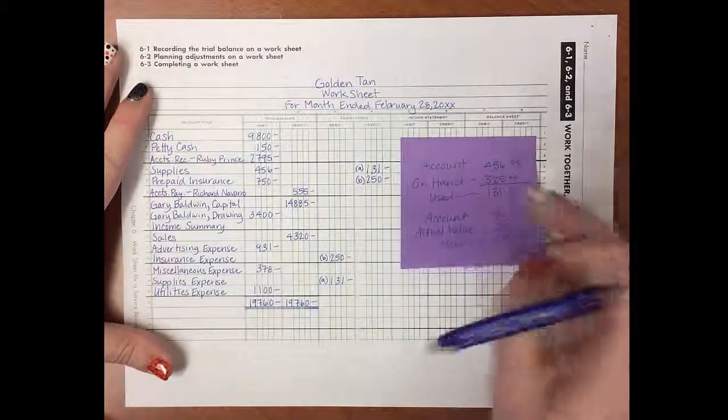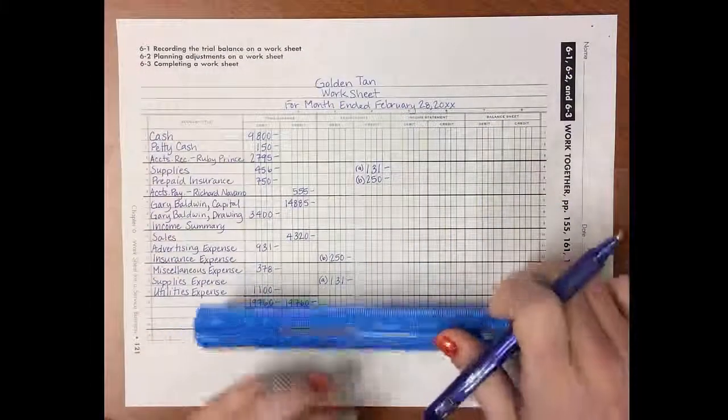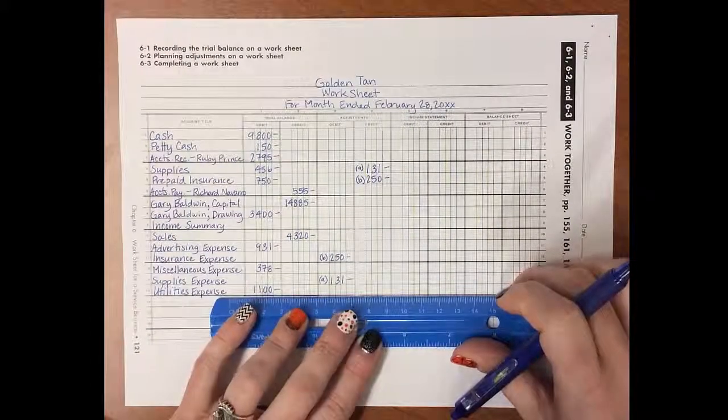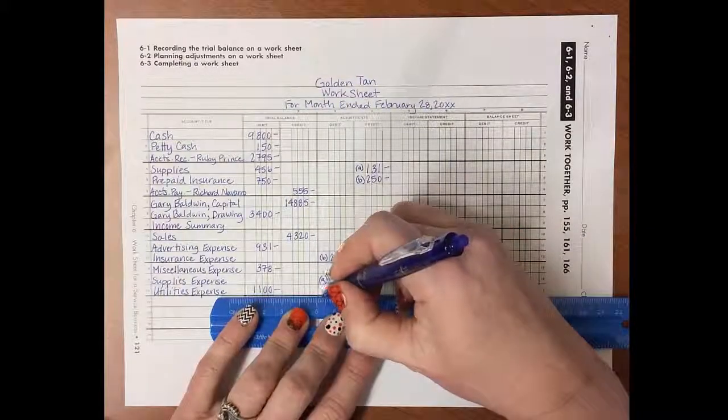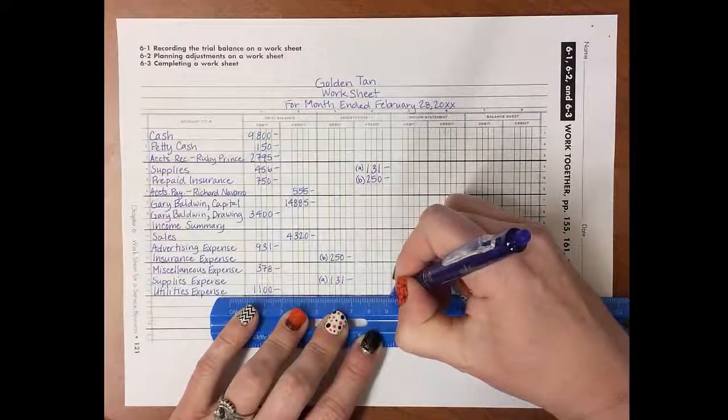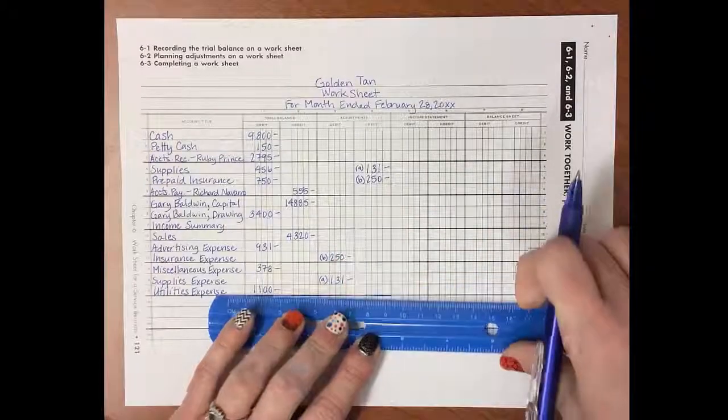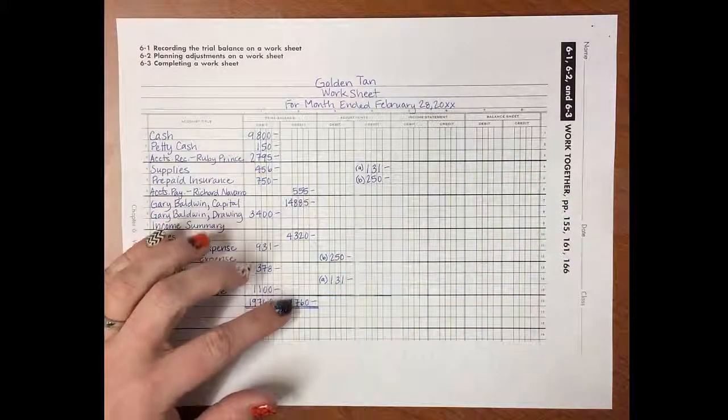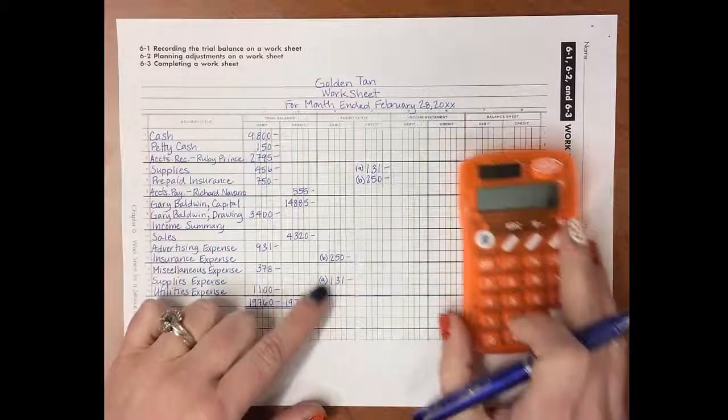Once we have all of our adjustments done, we come down to the bottom and we single rule those two columns we just worked in, and we are going to make sure our debits equal our credits.